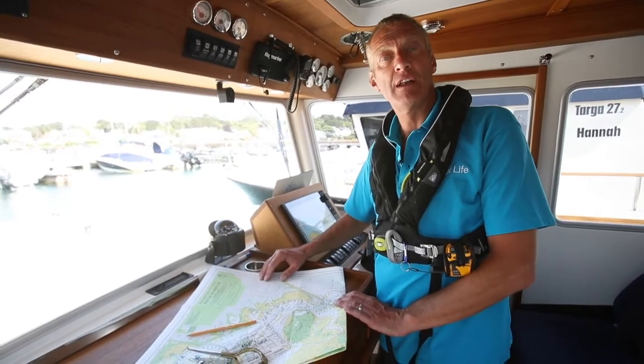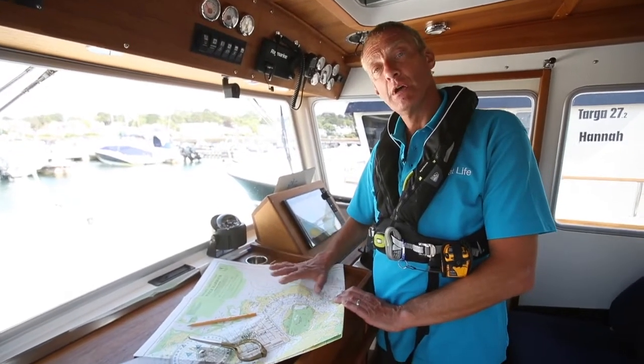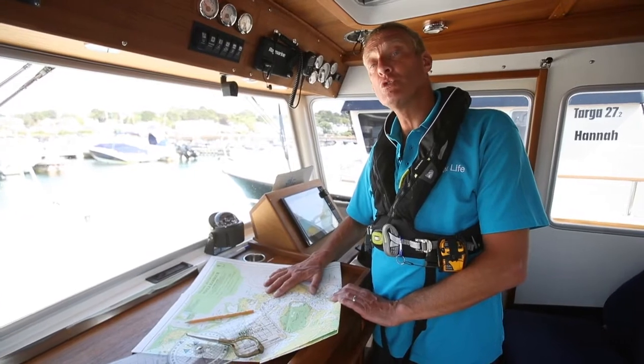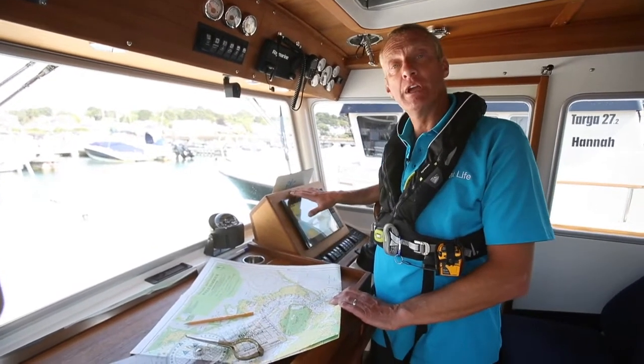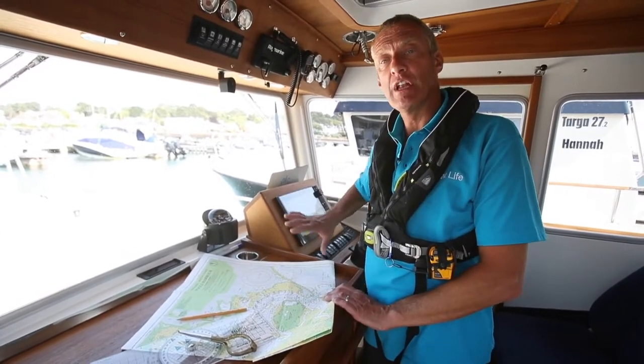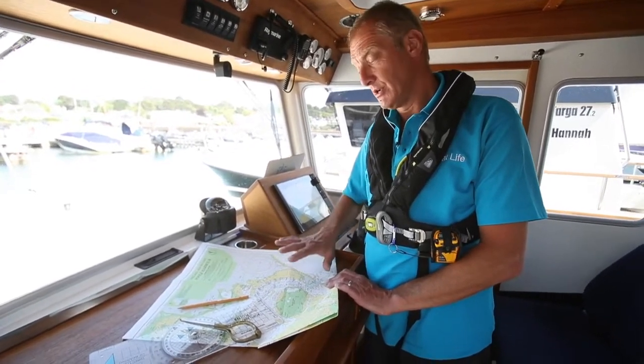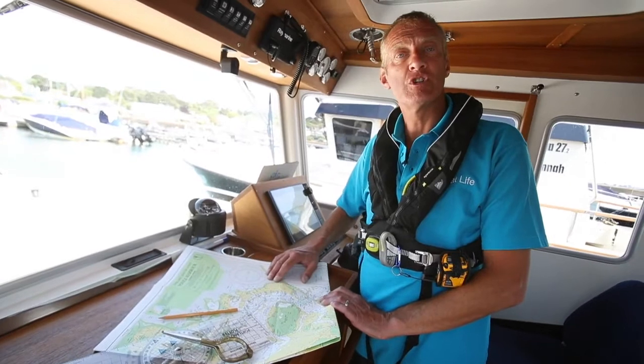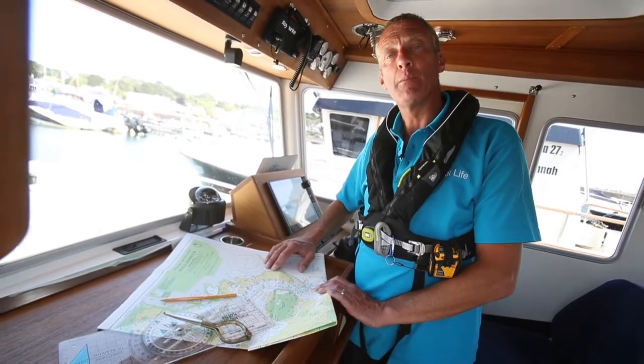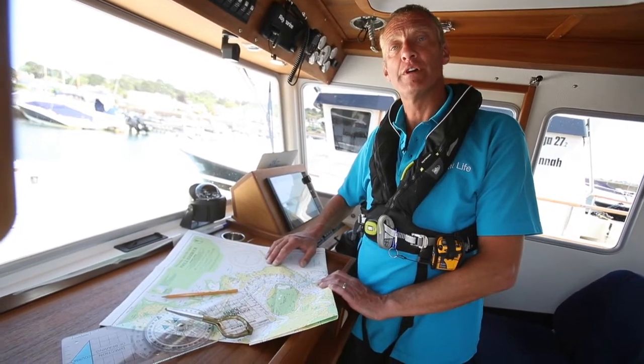Here's another of our little how-tos for you. This one's the basics of putting a little route onto the chart and then putting it into the plotter. Hopefully you've seen our intro to plotters, so you understand how the plotter part of your equation works. And we're just going to do a little bit on the chart so you can see how that works, and then we transfer it over.